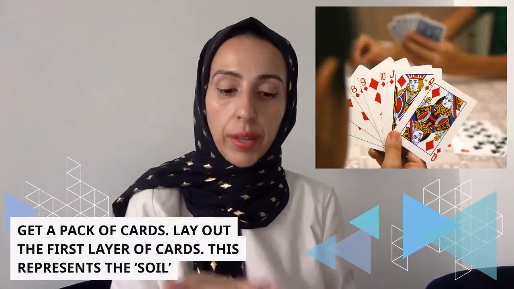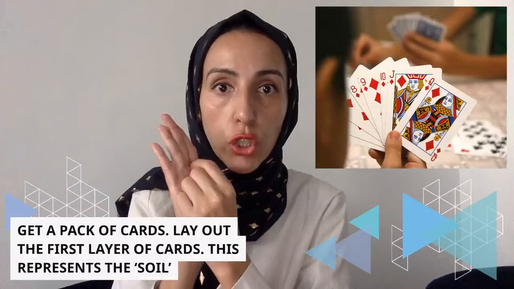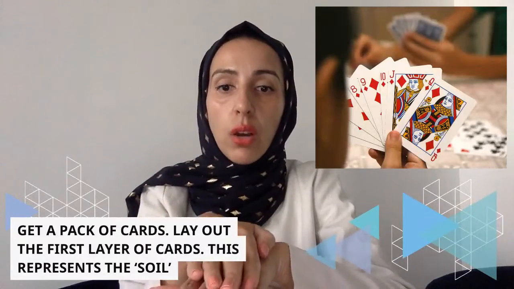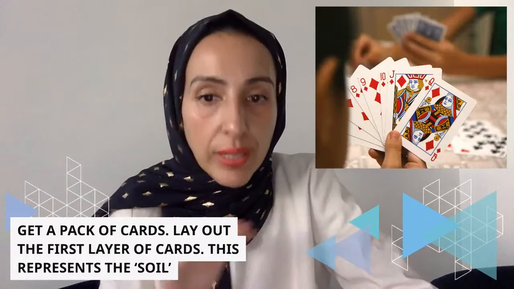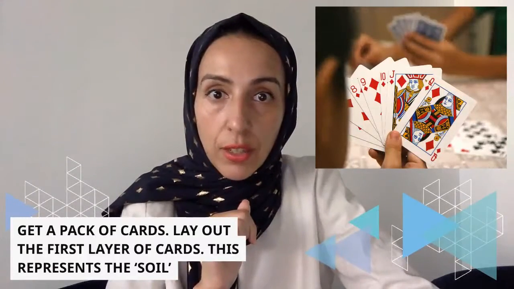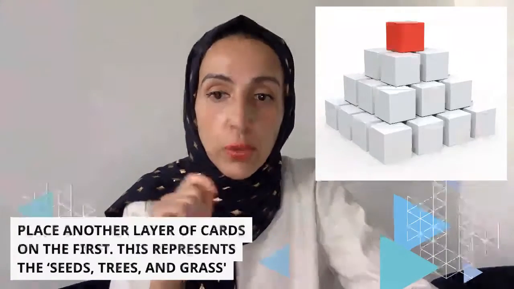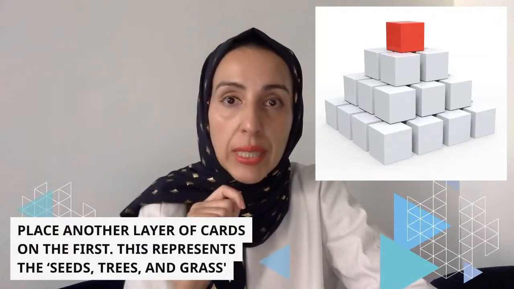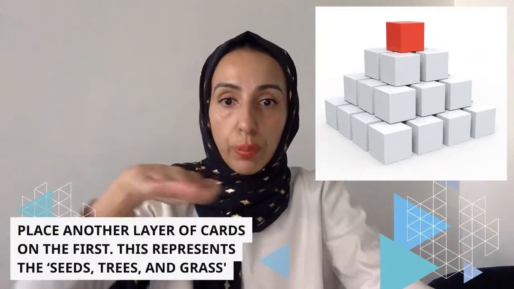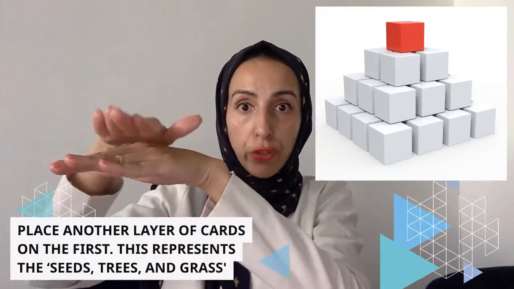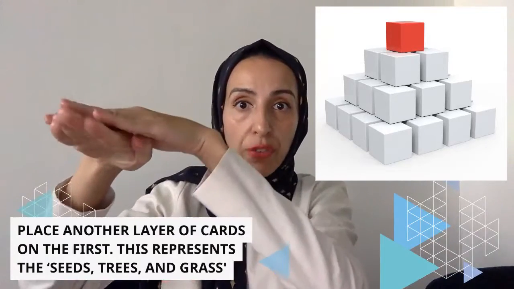On the first card, I'd like you to write the word soil and put the first card on a surface. So lay out the first layer of cards. This represents the soil. Now, place another layer of cards on the first. This represents the seeds, trees, and grass. So you've put soil, put another layer of seeds, put another layer of trees, put another layer of grass.